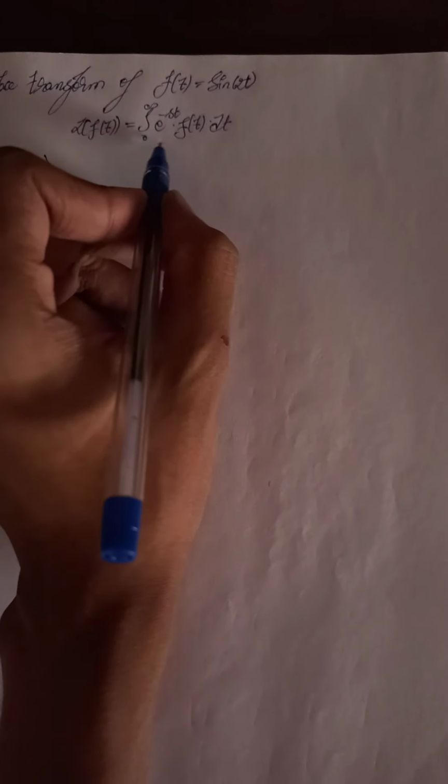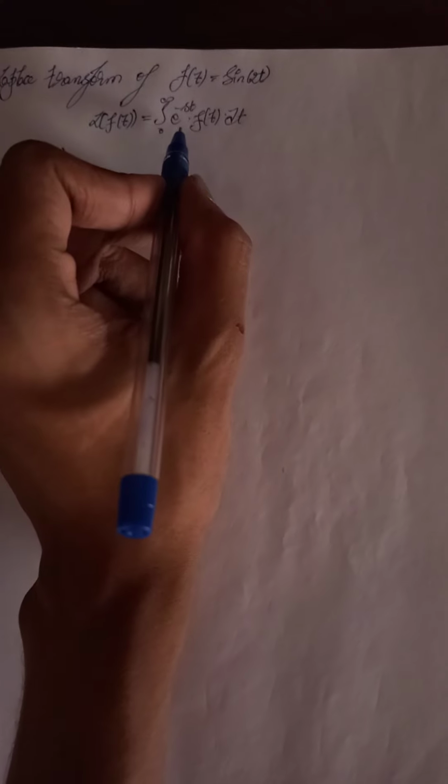So we'll find the Laplace transform of the function f of t equals sine 2t. Now we know that the Laplace of any function is defined as the integral from 0 to infinity of e power minus st into f of t dt.